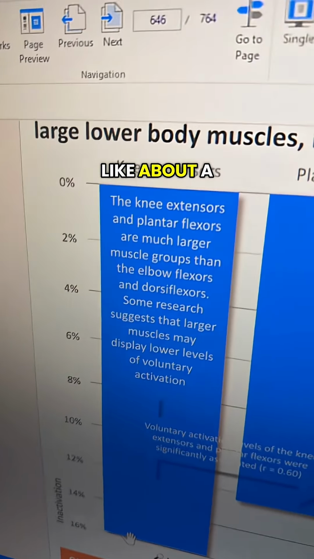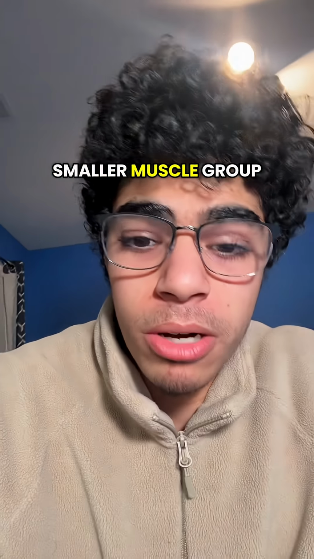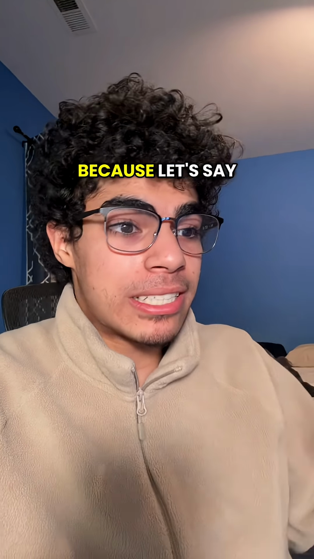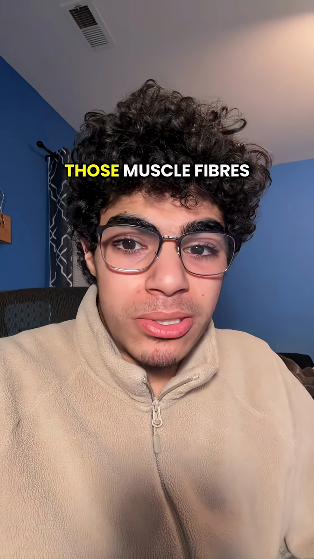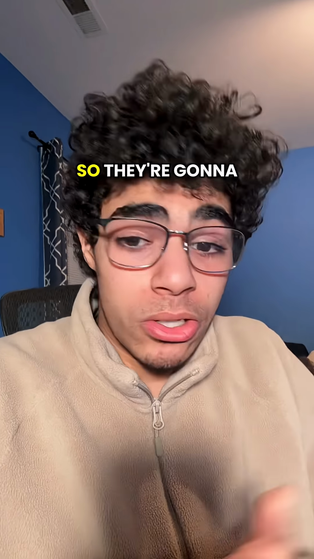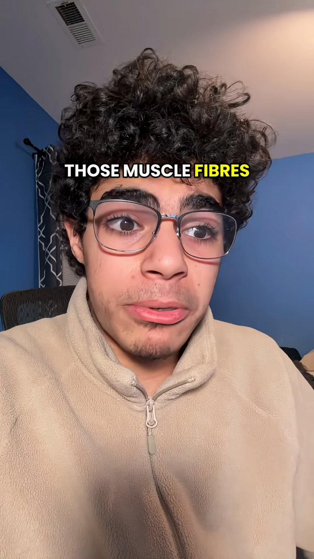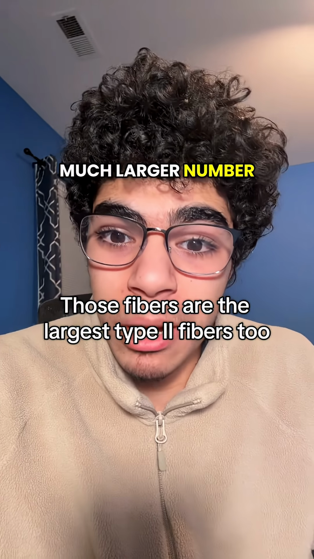And smaller muscles like the elbow flexors, we only see about a 2% voluntary activation deficit because it's a smaller muscle group. And they're likely massively underestimating how large that deficit is because let's say that 15-16%, right? Since you never recruited those muscle fibers, they never grew. So they're going to be atrophied. But what if we took that 15-16% and actually grew those muscle fibers and then tested afterwards? That 15-16% can become a much larger number after that.